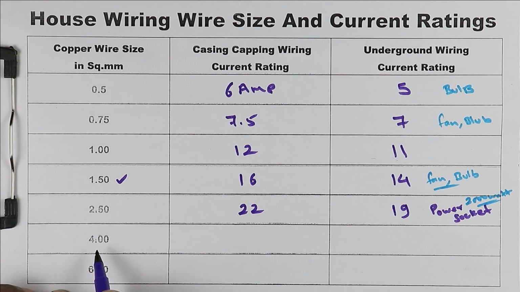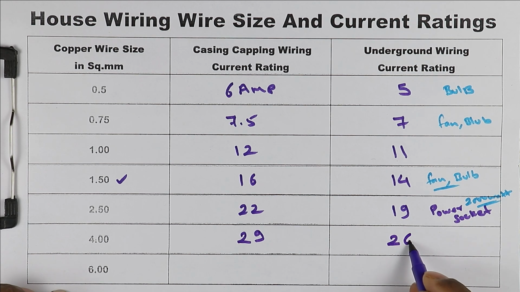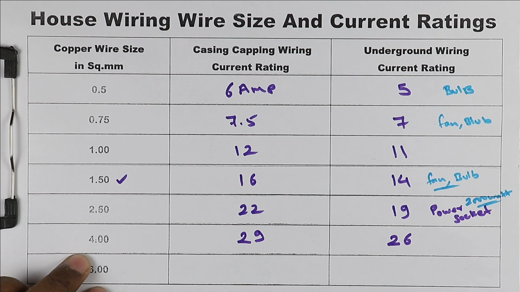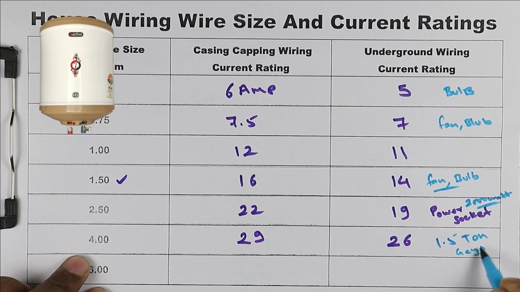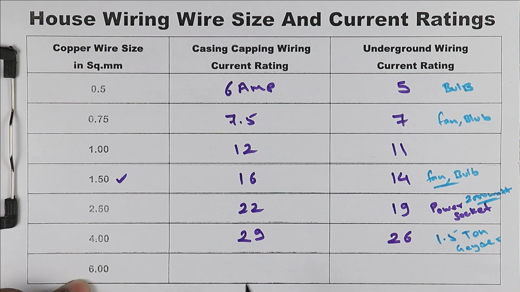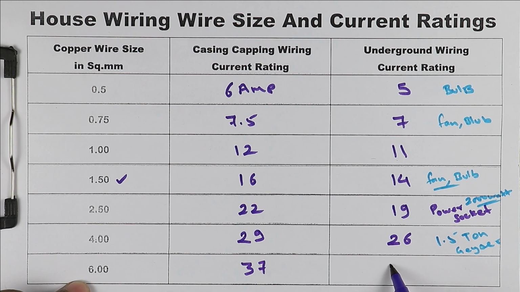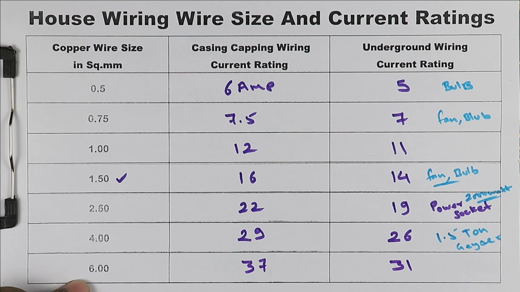After this, through the 4 square wire, we can flow a maximum of 29 ampere current. But if you use this wire for underground wiring, then only 26 ampere current can flow. We use this 4 square wire for a 1.5 ton AC and for a geyser in your home. Like this, for heavy load we use this wire. Apart from this, you can flow 37 ampere current through 6 square wire. If you do underground wiring, then you can flow 31 ampere current through this wire.